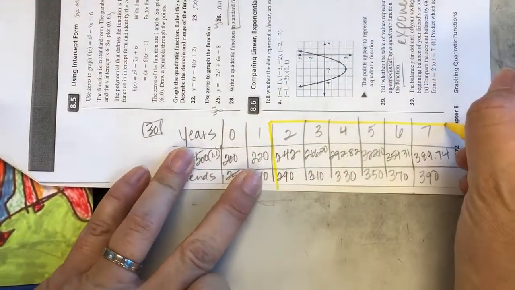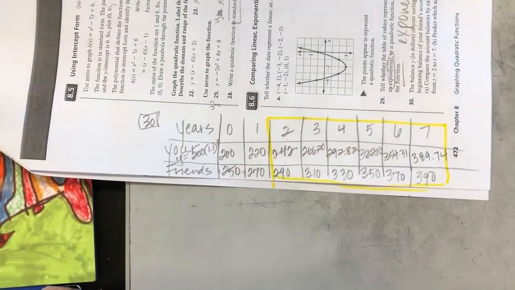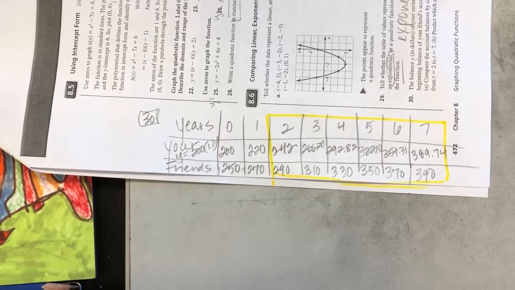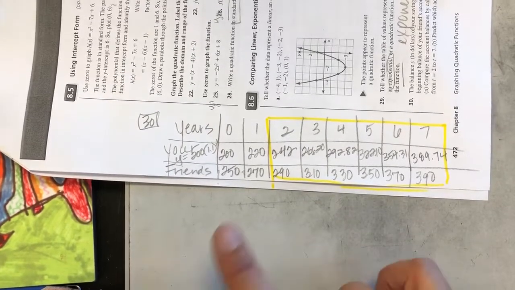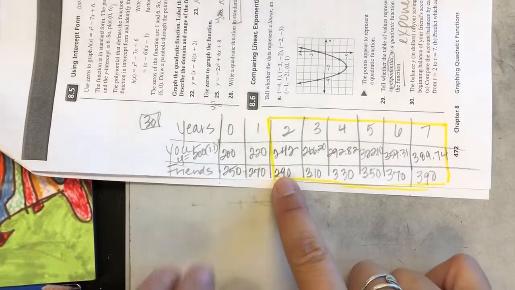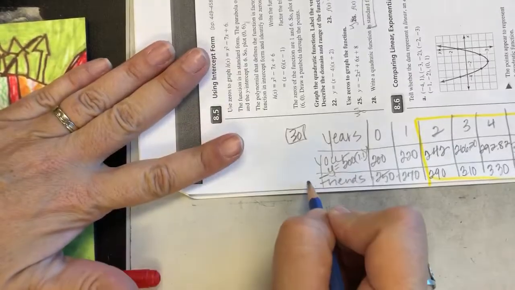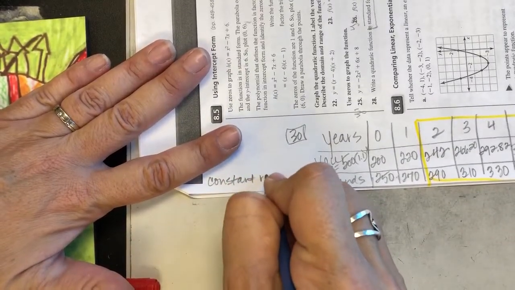Now, they wanted us to look at the comparison of these two accounts between 2 and 7 years. Let me go back and read what the question was asking. Compare the account balances, calculating and interpreting the average rate of change from t equals 2 to t equals 7. What I'm seeing here between 2 and 7 for your friend's account is a constant rate of change, a constant rate of increase of $20 a year.